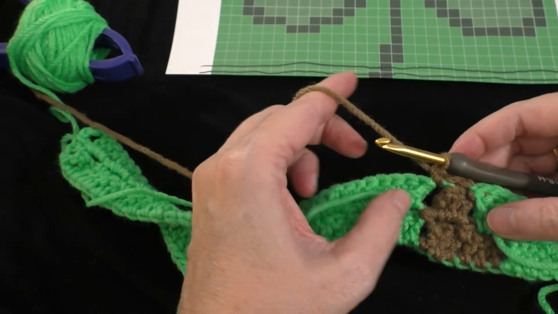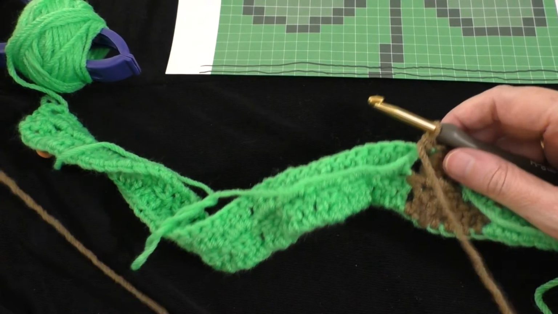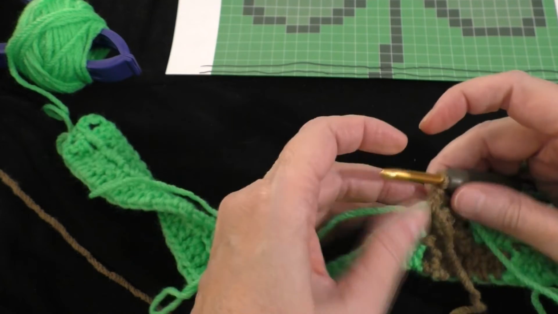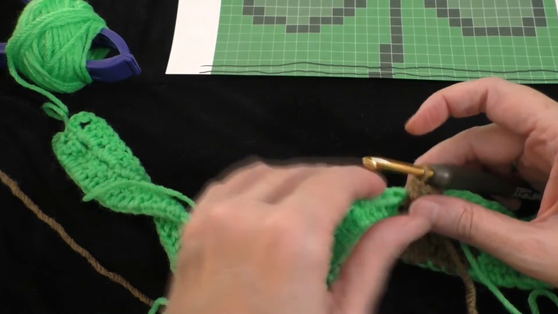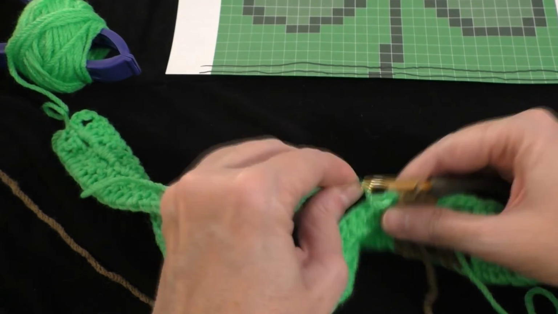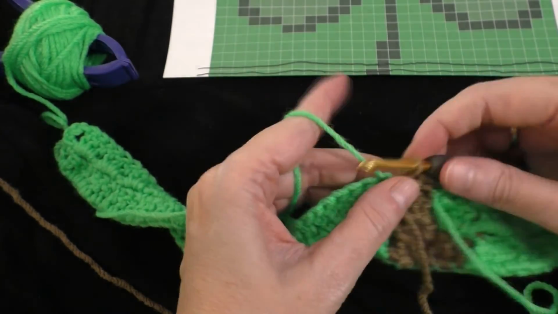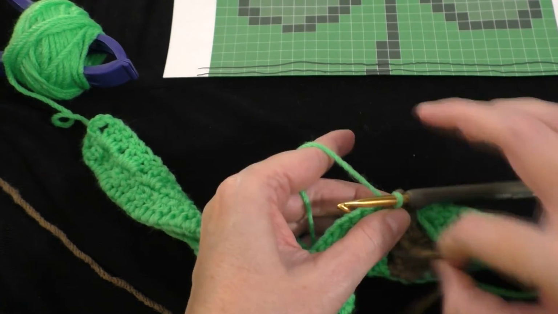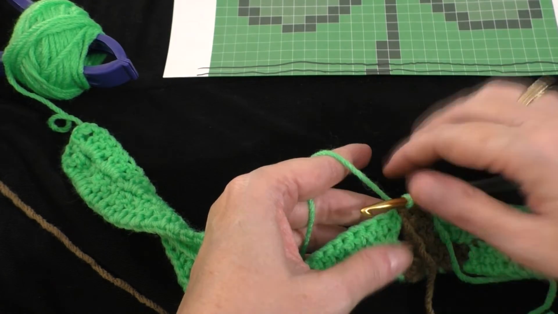Okay, now I need to change back to my green again. So I'm going to drop my brown forward because this is the back side of the work. Now this one has gotten a little bit loose, see the connection there? So what I'm going to do is pull up my green one to snug it up a little bit from the row before, and then loop it through my work, and then snug up the brown one. That will make your color transitioning a lot cleaner.